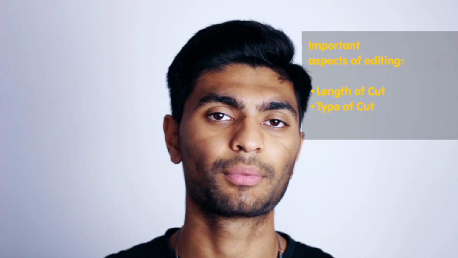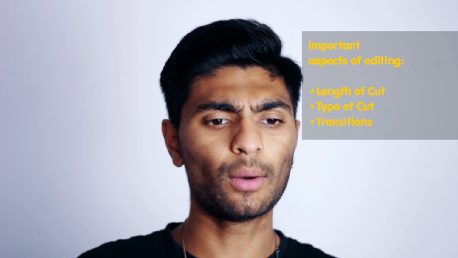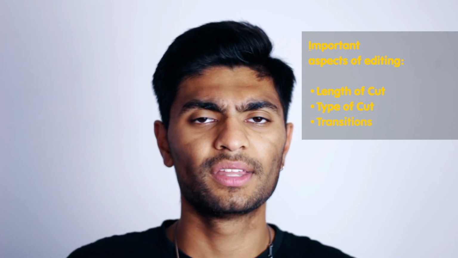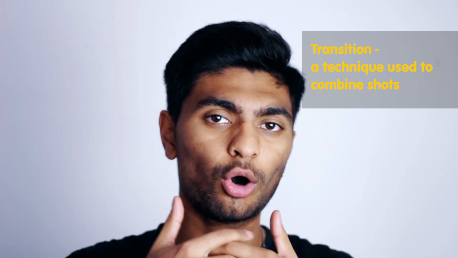So the next aspect of editing is the type of cut. Now, I'm not going to get into details here because I'm going to be making another video on it in the future. But basically, there's different ways to refer to the different types of cuts, and there's different defining characteristics of each different type of cut. Another thing we need to be aware of as editors is transitions. Transitions are how we actually change from shot to shot. These are different to cuts because cuts tend to be an actual direct cut into another shot, whereas a transition actually is almost a merging of two shots.